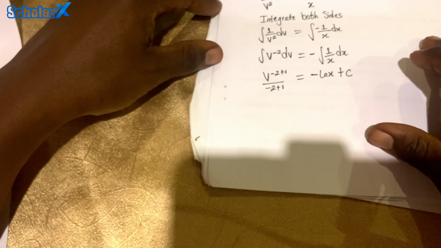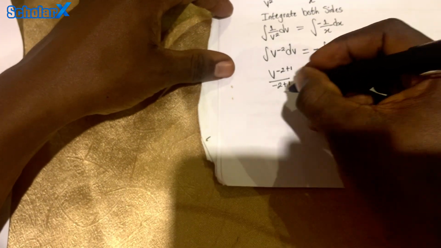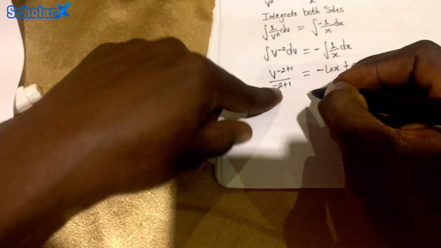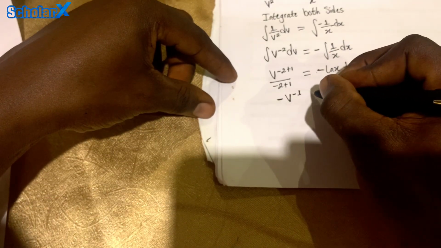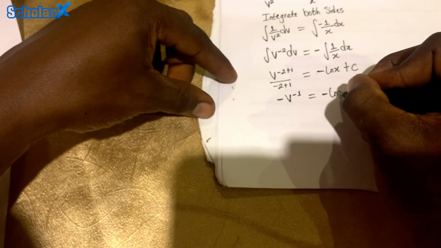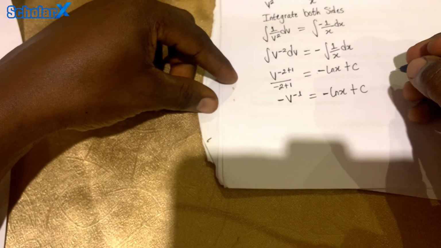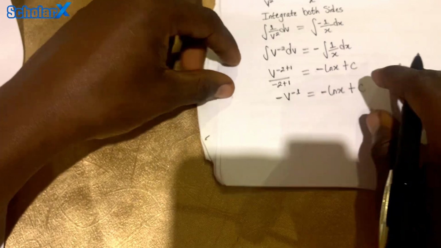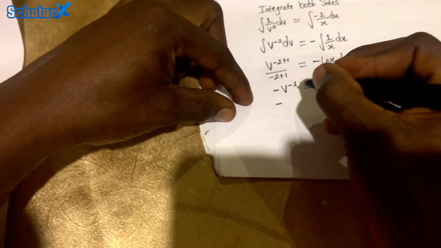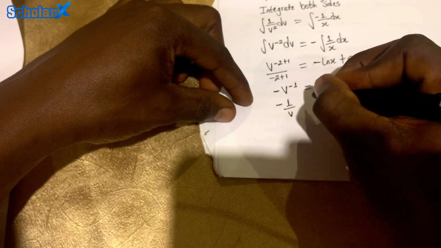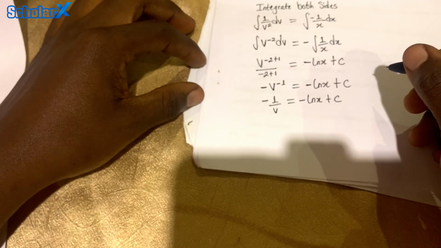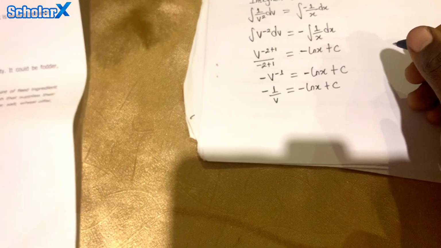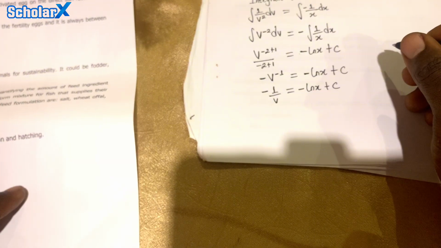Now minus 2 plus 1 gives us minus 1. So that's minus v to the power of minus 1 is equal to minus ln x plus c. So now I can also write this as minus 1 over v is equal to minus ln x plus c. So let's continue.